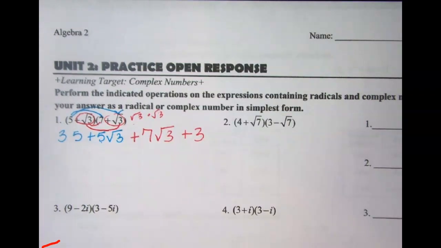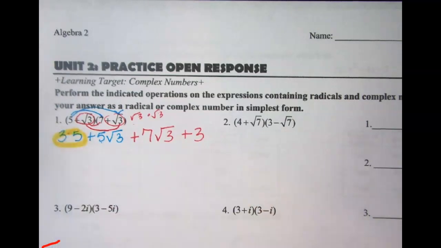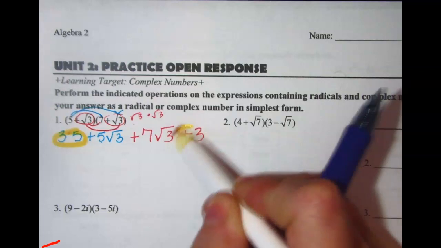Combining like terms means only numbers can go with numbers by itself, okay? And then anything that has like a root attached to it, so the square root of 3, square root of 5, those can go together. Only the numbers out front, but the square root and the number under it stays the same. So let's look at, I've got 35. I always start with my numbers that are by themselves. This plus 5 square root of 3, this is a term, so it's not by itself. Plus 7 root 3, again, that's a whole term, it's not by itself, but I do have a positive 3 by itself.